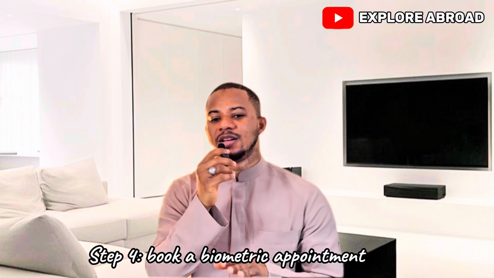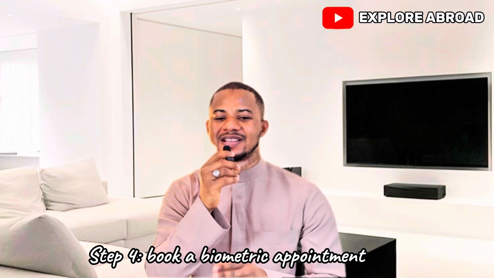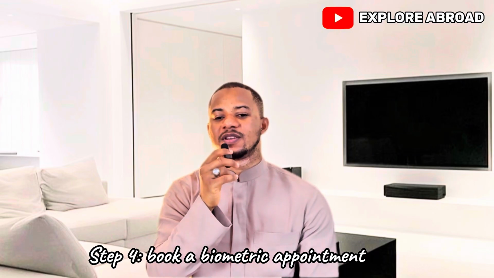After paying the visa application fee online, you'll be directed to the TLS contact or VFS Global portal, depending on the country you are applying from. There you will need to upload your supporting documents, book your appointment to give your fingerprints and photo, and choose extra services if needed, such as document scanning or courier delivery.